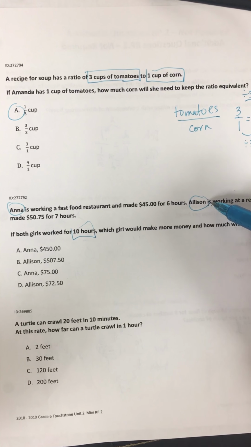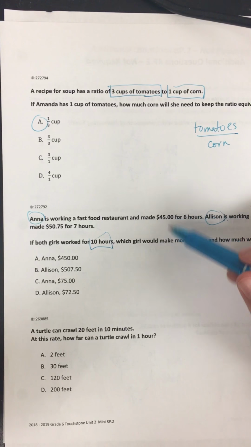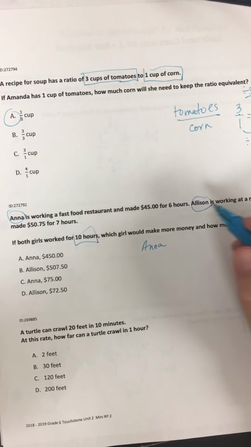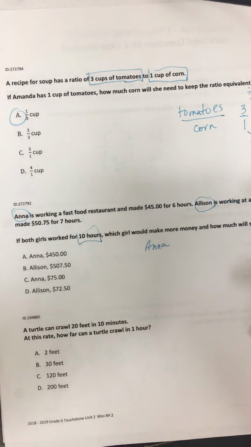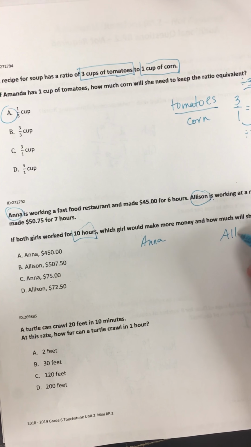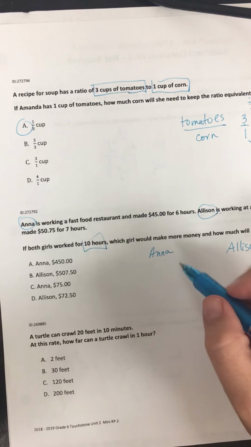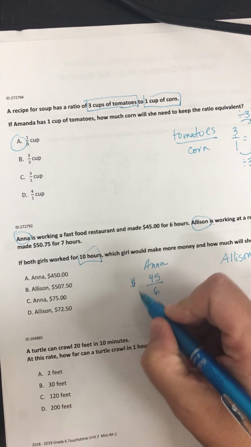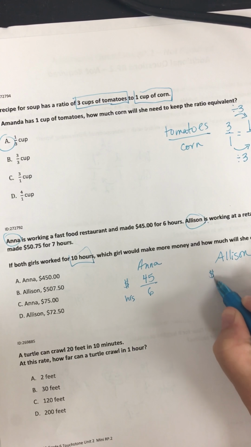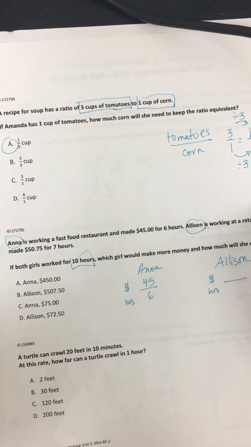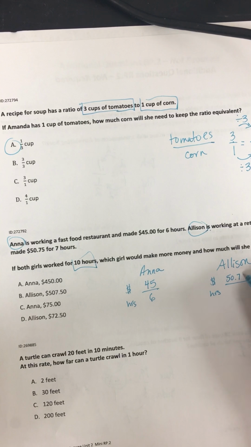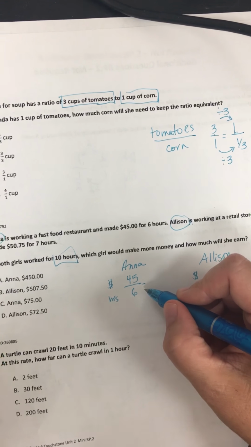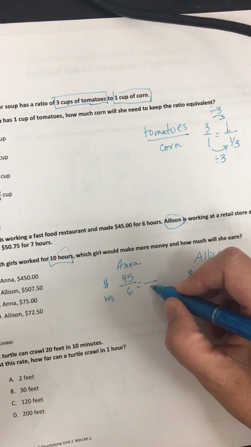In order to find out how much they'd make in 10 hours, I need to find my unit rate because I need to know how much they make per hour. So I'm going to start with Anna, and I want to be very careful and put all of that information together and then keep Allison's information separate so that I keep everything organized. So I have Anna who makes $45 in 6 hours, dollars over hours. I'm going to keep the same order for my ratio for Allison. Allison makes $50.75 in 7 hours.